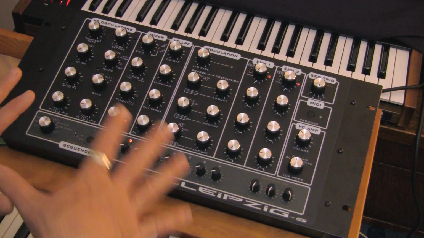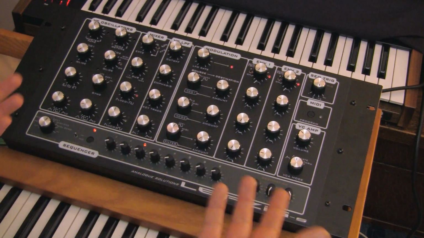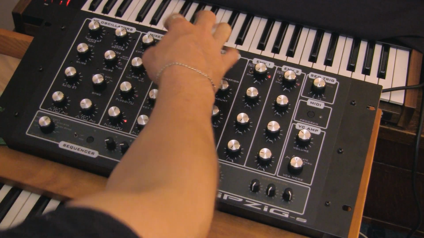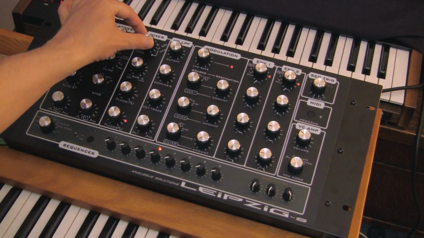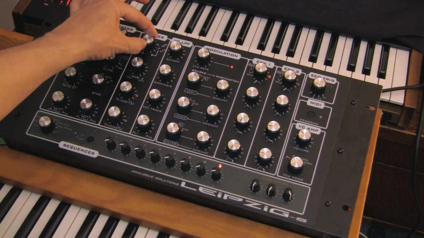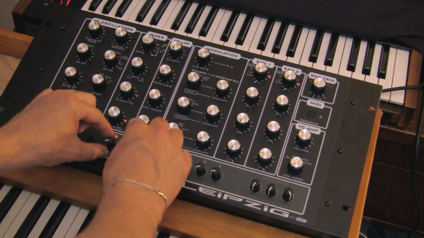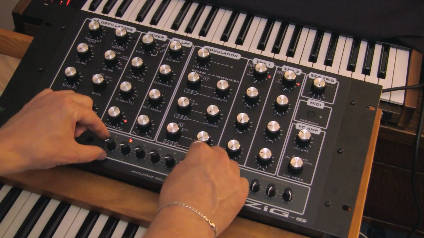Okay, right now we are filtering away most of the upper frequencies present in the oscillator. And I'm going to add to the oscillator by going up here to the mixer and turning up the noise. Now that is having an effect, so let's turn this down a little bit more so we don't hear that as much.